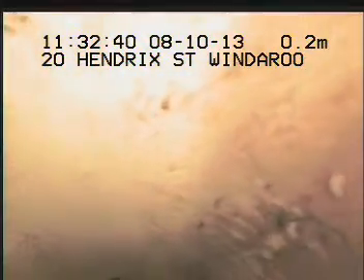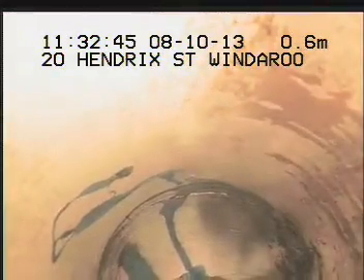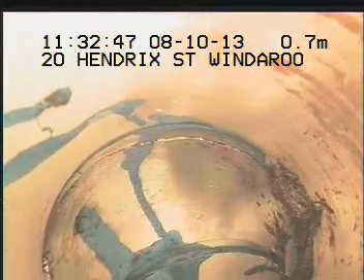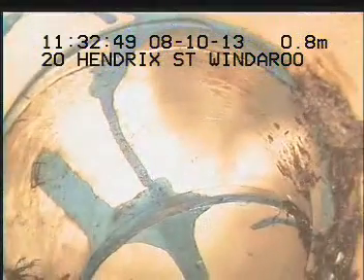Okay, continuing now, we've moved the camera from the outside drainage to the inside point, the toilet inside the ensuite. We're just going to go down here and see if we can see where the origin of the roots are coming through.